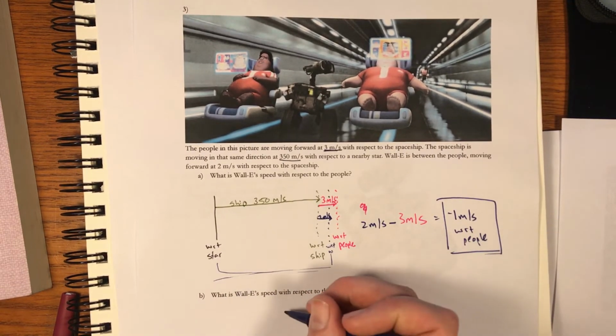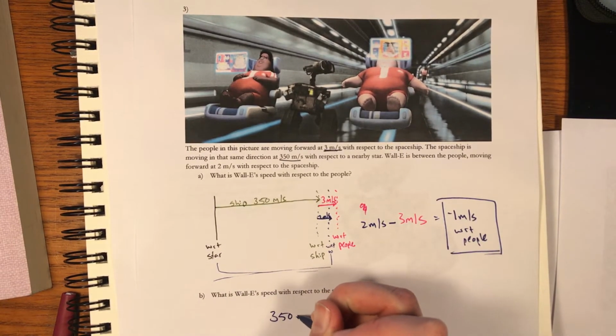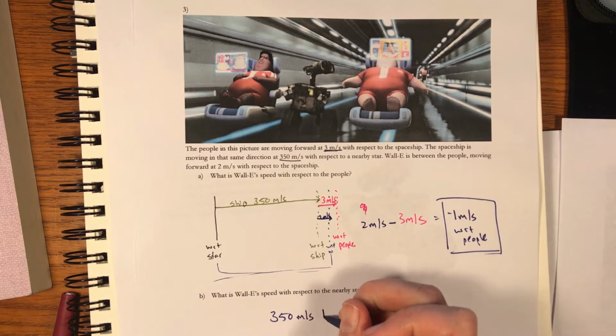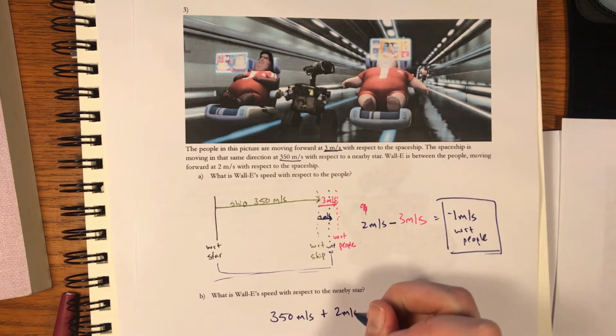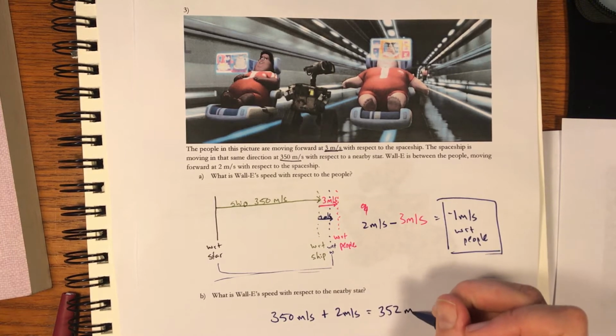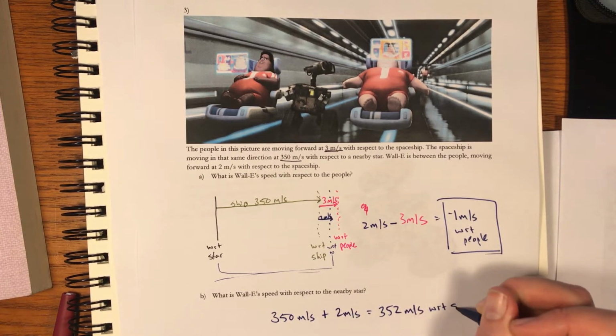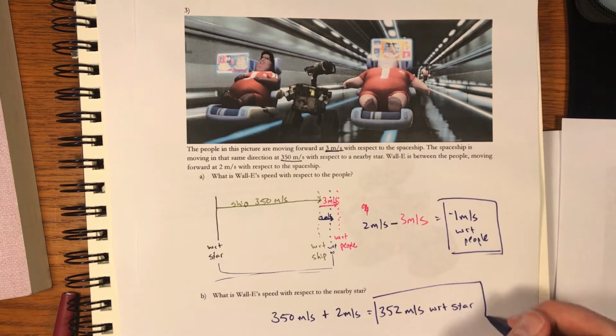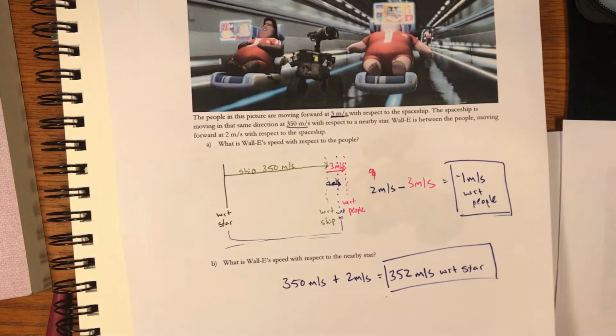So in this case, it's going to be the ship is moving 350 meters per second with respect to the star. WALL-E is moving 2 meters per second with respect to the star. So he is moving 352 meters per second with respect to the star. And that's the answer. All right.